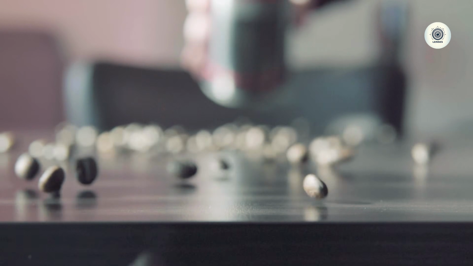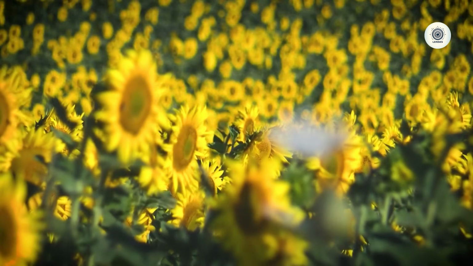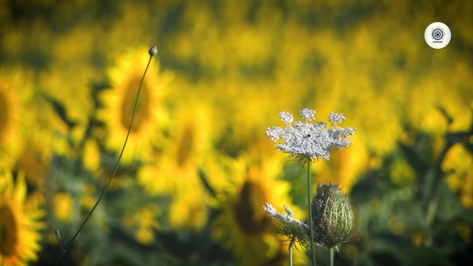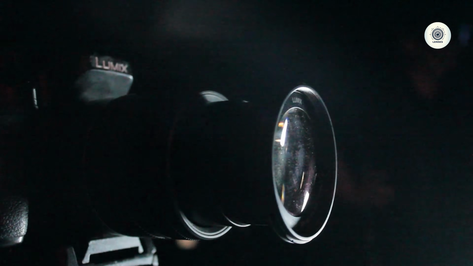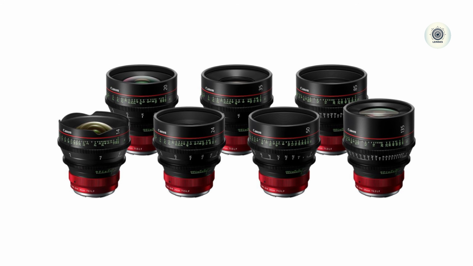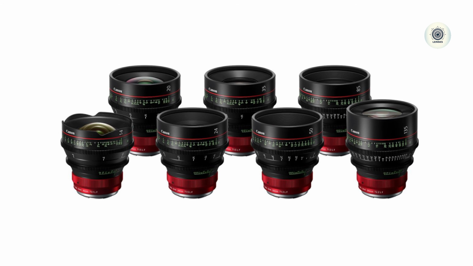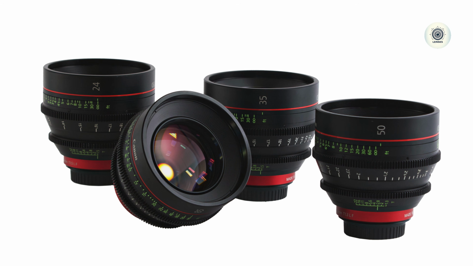Focus breathing is when the frame appears to slightly zoom in or out as focus changes. In photography, invisible. In video, it happens in real time, and when a focus pull causes the frame to shift size, the viewer senses the instability even if they cannot name it. Cine lenses are engineered to minimize this. The field of view stays consistent as focus moves, so the pull looks intentional rather than like a side effect.